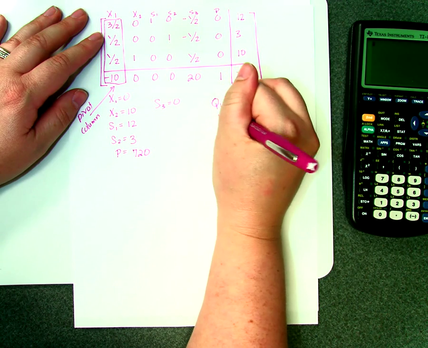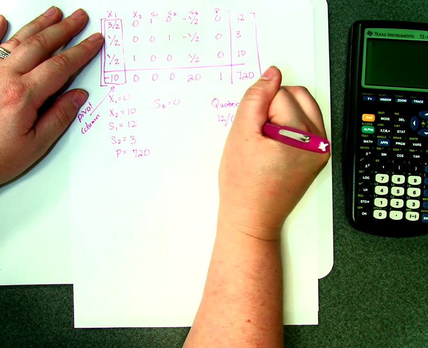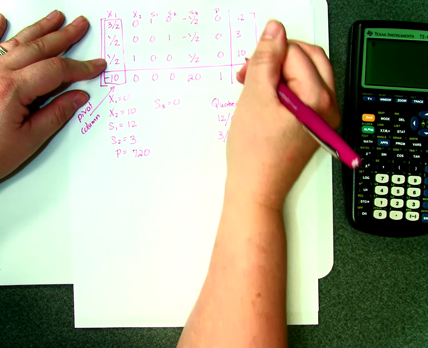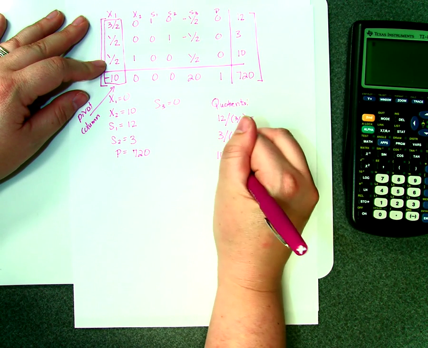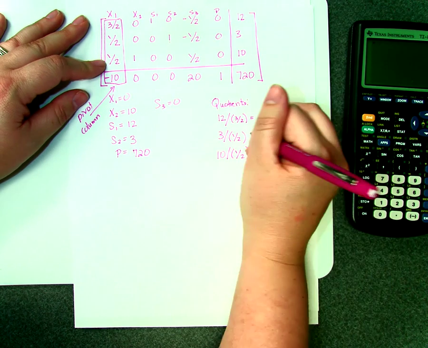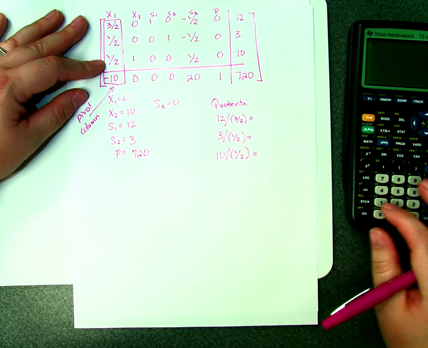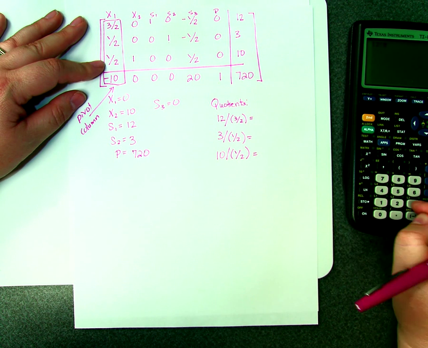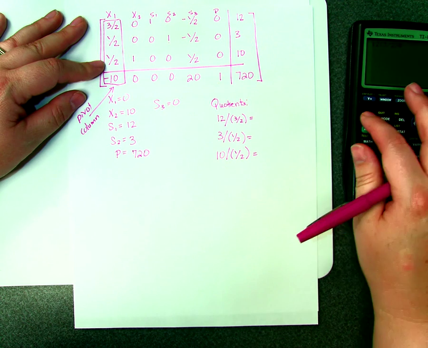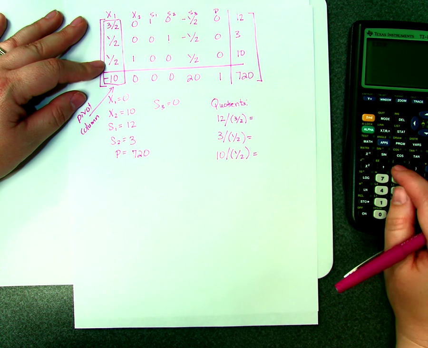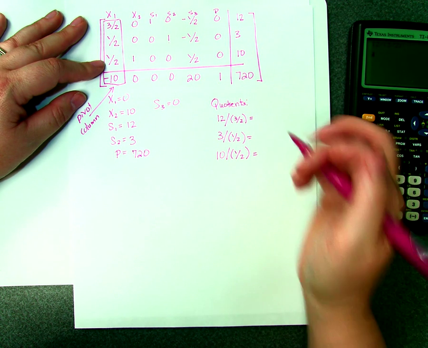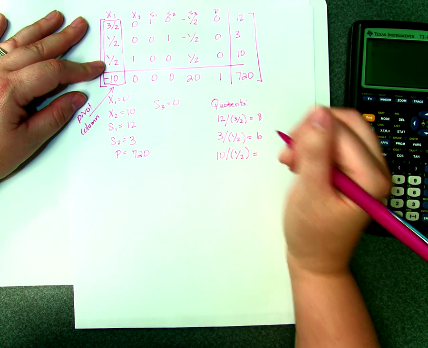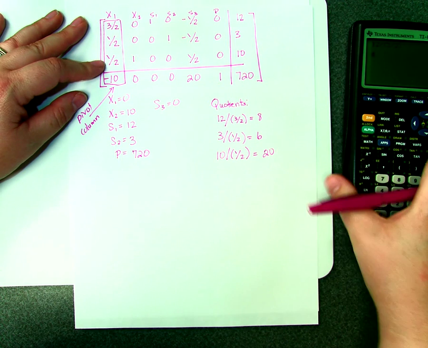So I'm going to do 12 divided by 3 halves, and 3 divided by 1 half, and 10 divided by 1 half, and see which one of these gives me the smallest number. The reason that we do this is because we're looking for the smallest amount of material used, if you remember some of those application problems. So this gives me a value of 8, and this will be 6, and this will be 20.